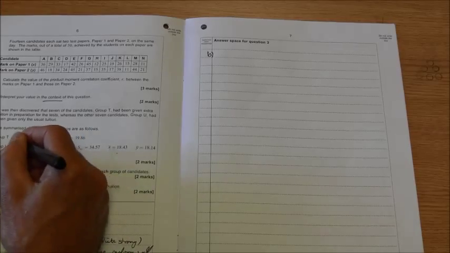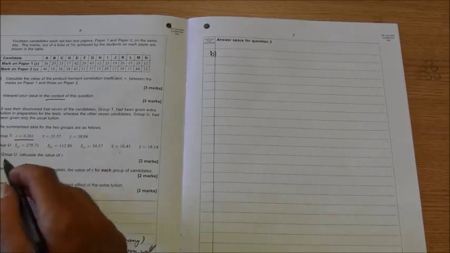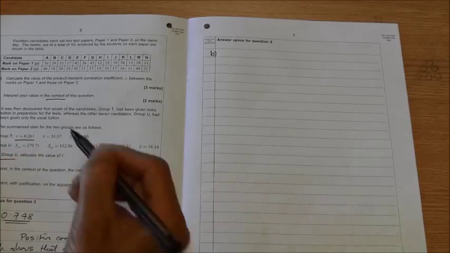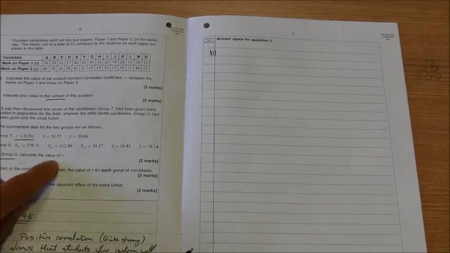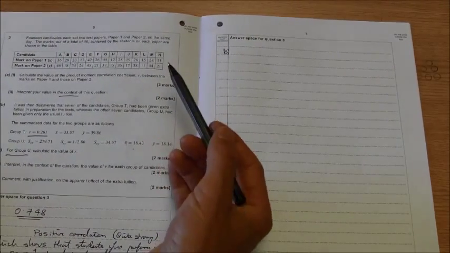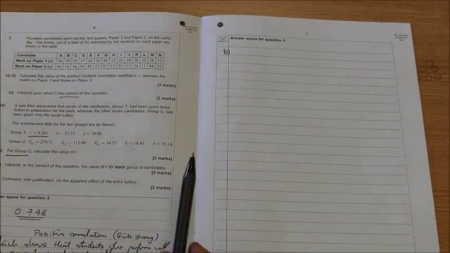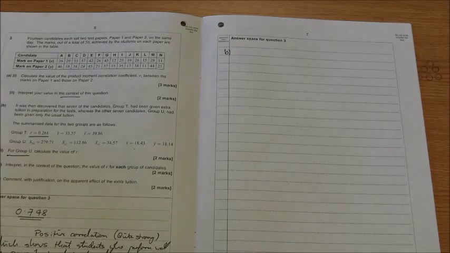So for Group T, we've actually already been given their PMCC. I suspect, as is confirmed down here, that what we're going to be asked to do is to calculate the value of R for Group U. Well, happy days on this one, because most of us, if you've been using your calculator as we've done in the first part, will also have been shown that there's a formula for calculating the PMCC.